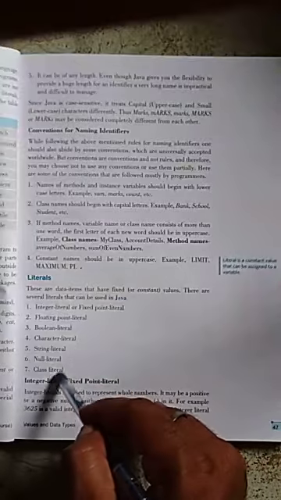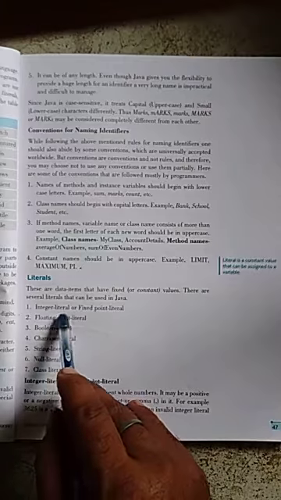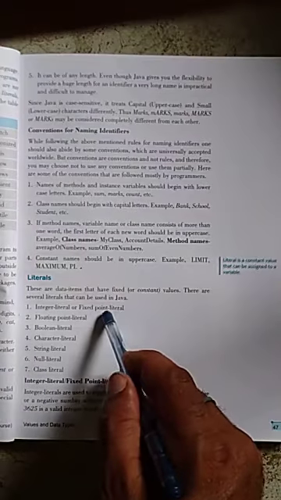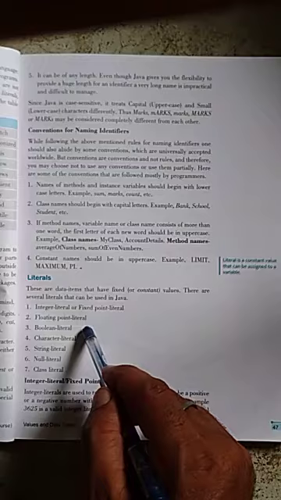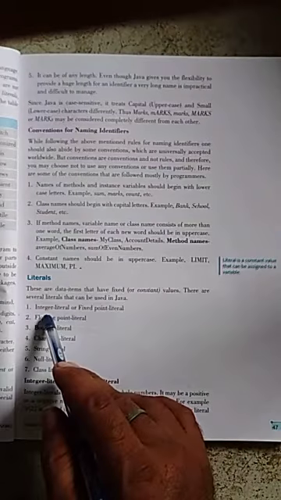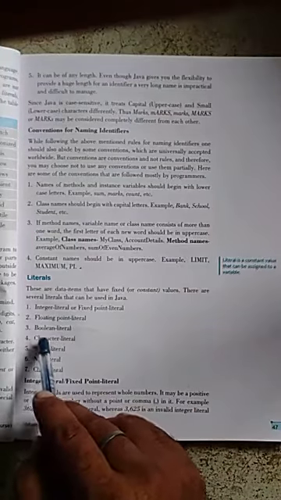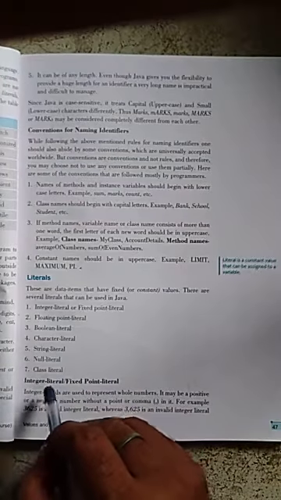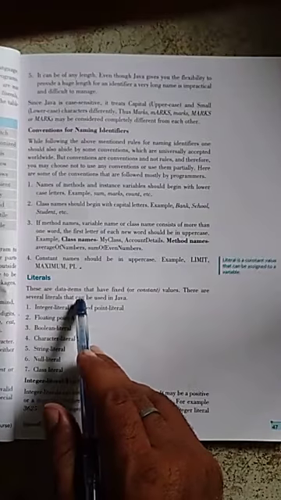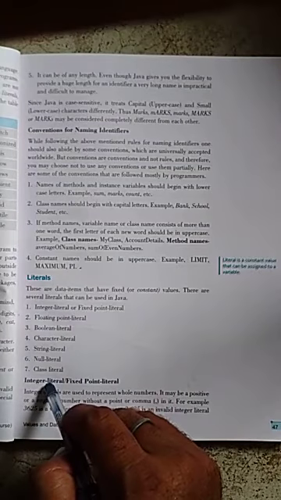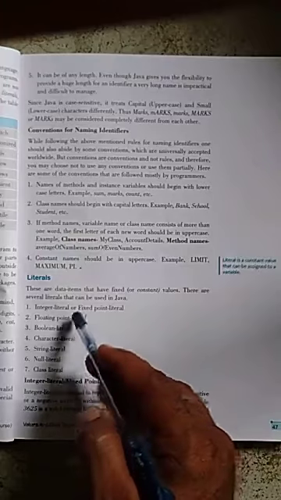There are several types of literals that can be used in Java. First is integer literals or fixed point literals. We are going to discuss each and every point briefly afterwards. First of all, read their names: integer literals or fixed point literals, floating point literals, Boolean literals, character literals, string literals, null literals, class literals. These are the 7 types of literals which we can use in our Java programming. Let's read them briefly one by one.